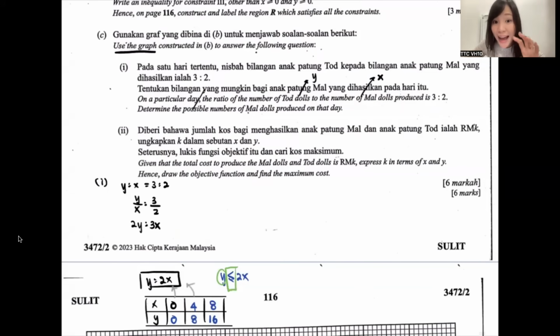Now determine the possible number of mild dolls produced on that day. So now they want the number of mild dolls. Mild is actually X. How do I find the X answer?